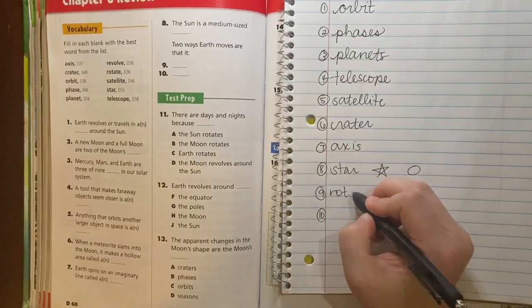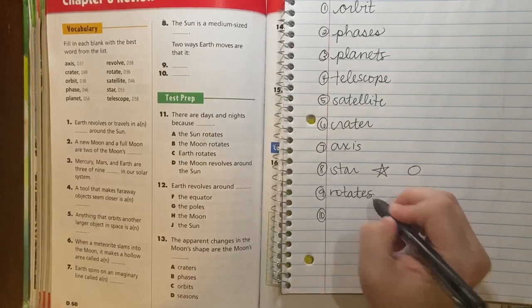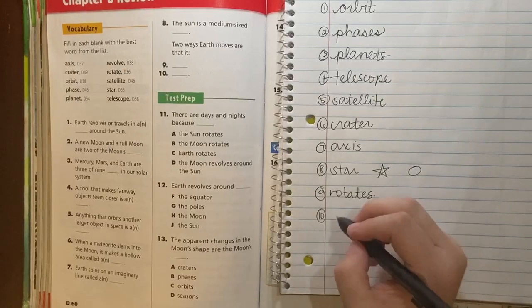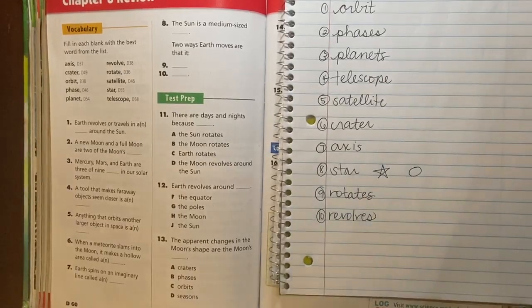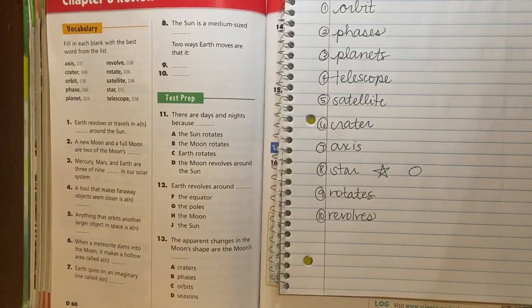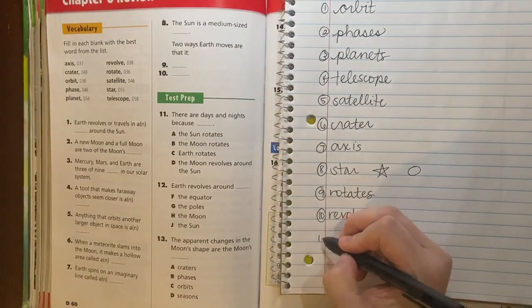Around yourself is to rotate. And around something else is to revolve. And I put an S because the prompt says 2 ways Earth moves are that it rotates and it revolves. So I added the S so it would make sense.